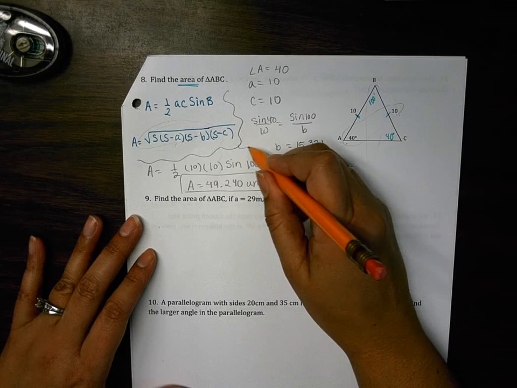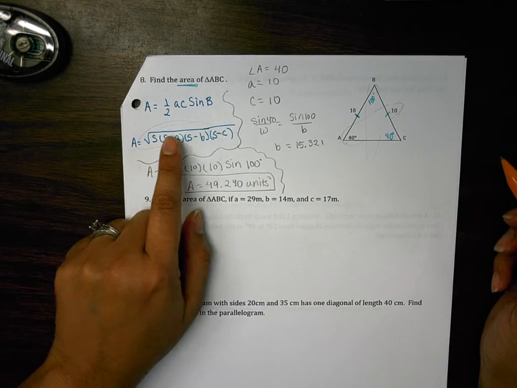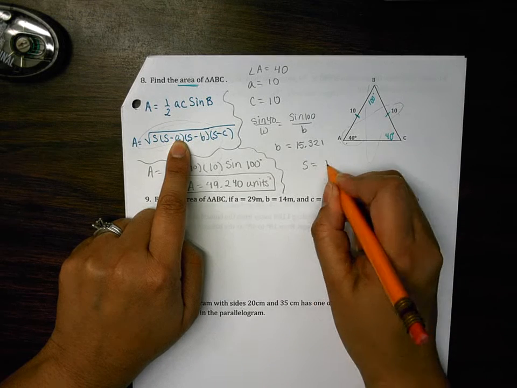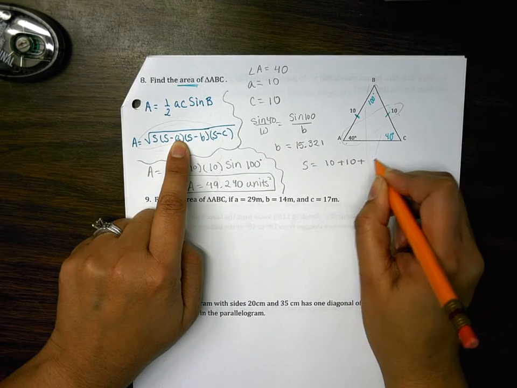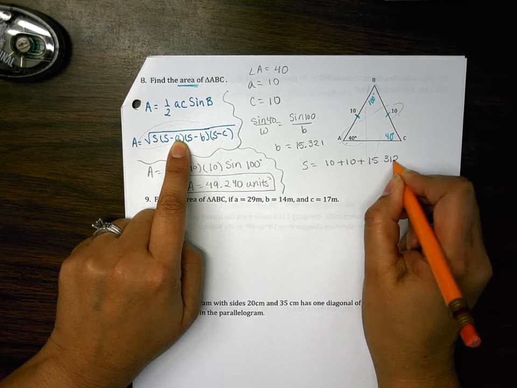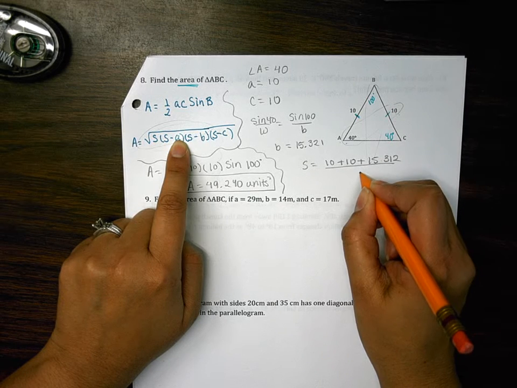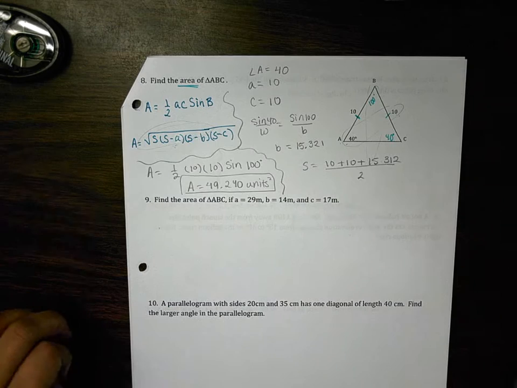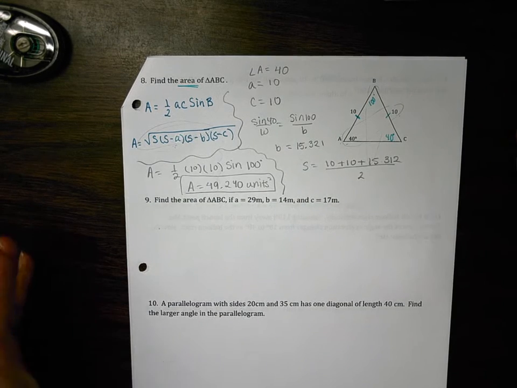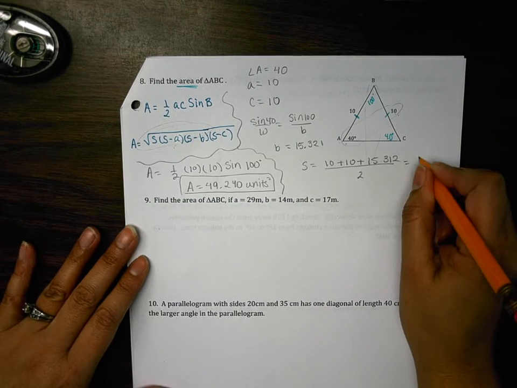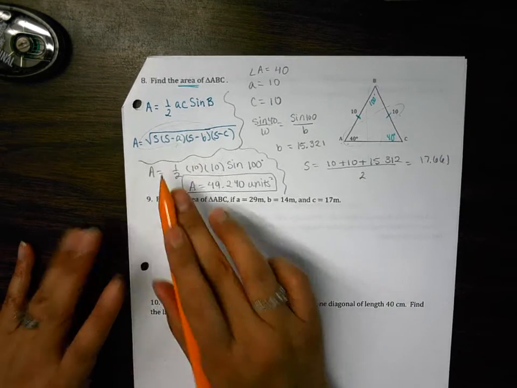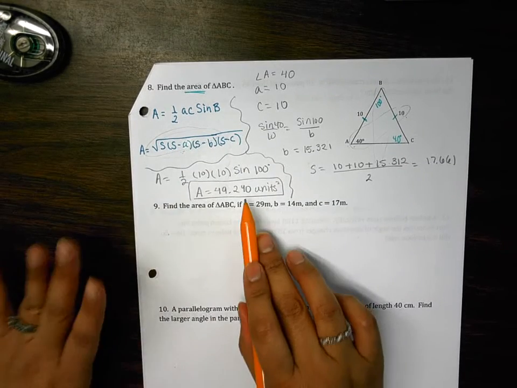Starts with the 15.321. Okay, and then after you find B, what would you have to find next in order to use this formula? S, where you add up the 3 sides, 10 plus 10 plus 15.321, divided by 2 or 3? 2, partial sum. It's not the average. You divide by 2. And then you have to find S, 17.661, and then you would have to plug it in here.